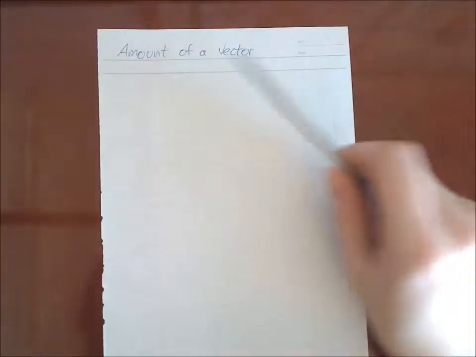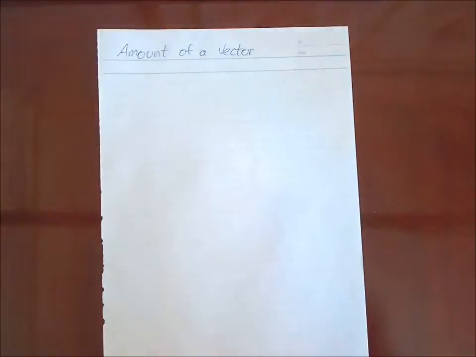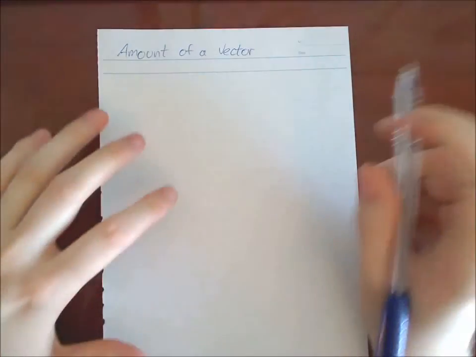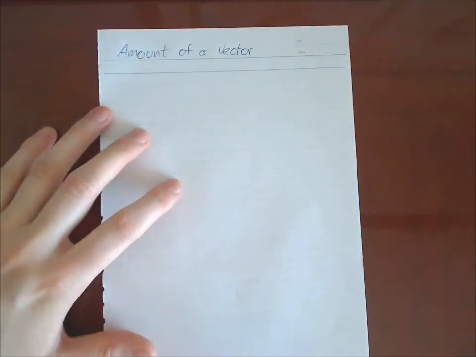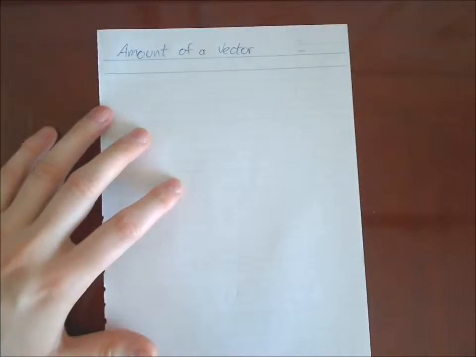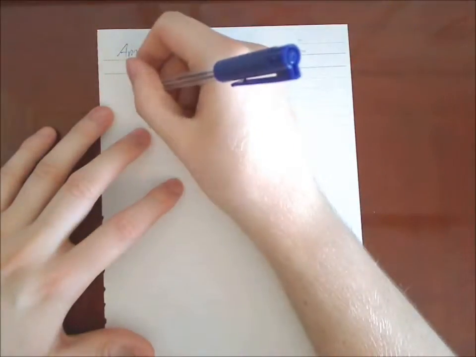How to calculate the amount of a vector? Actually very easy. The principle is, so listen carefully, take the square root of the addition of the squared elements of the vector. Okay, this sounds maybe a little bit complicated, but it is not complicated.